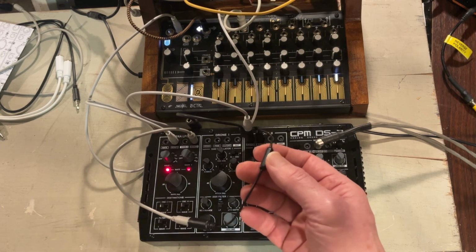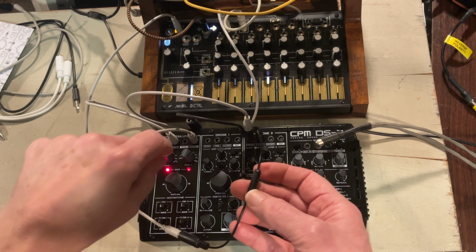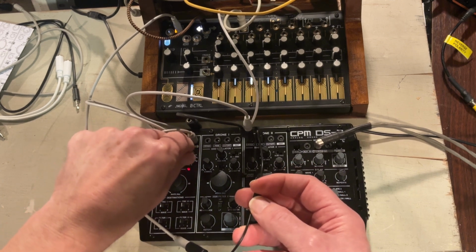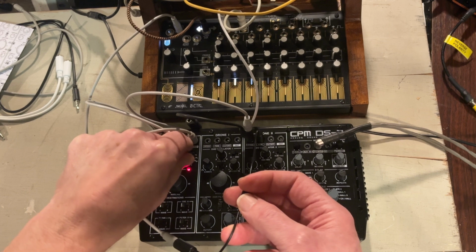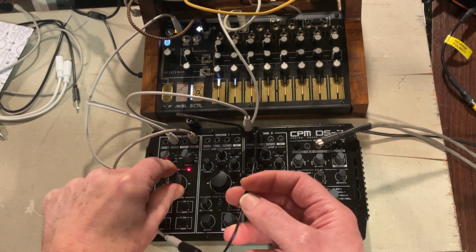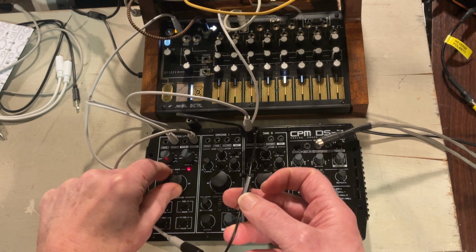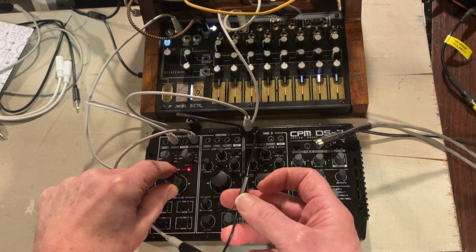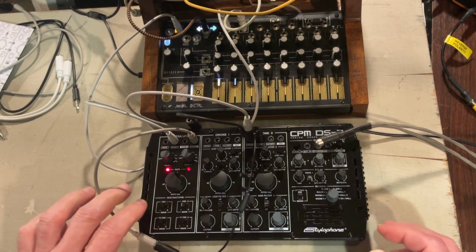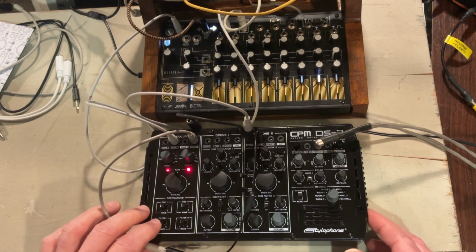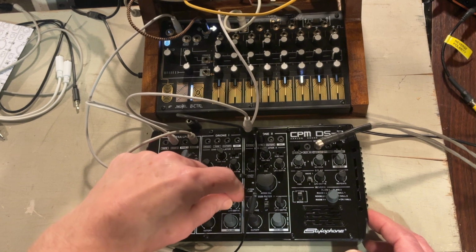But that's no modulation, and that is full modulation. So let's not modulate the filters here.